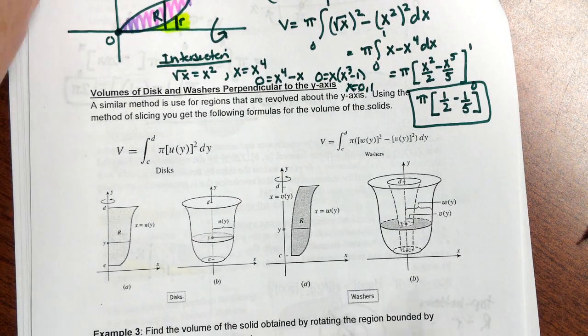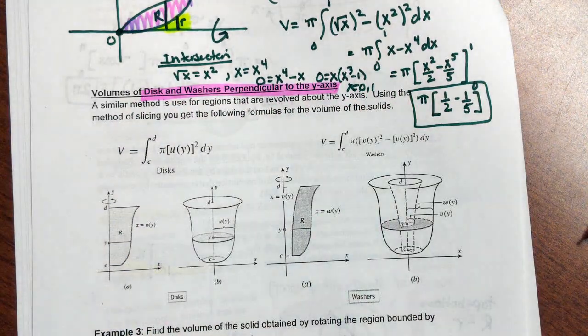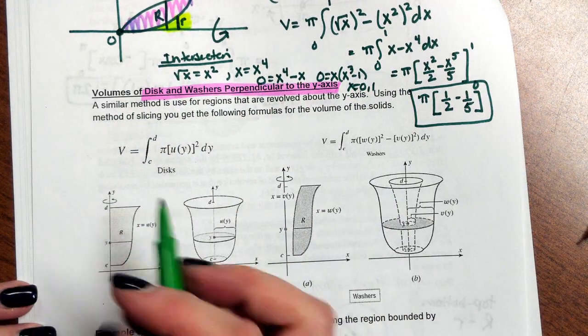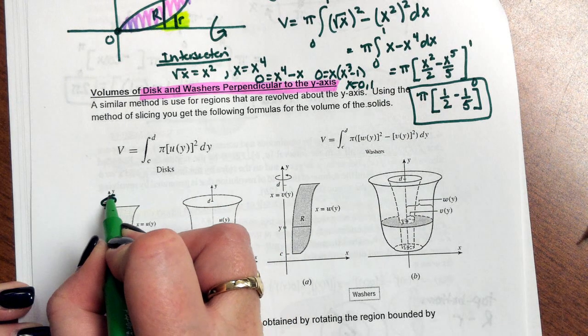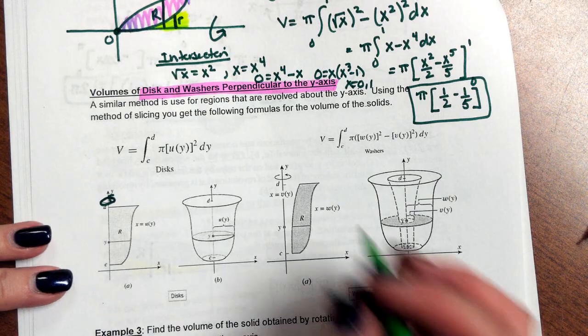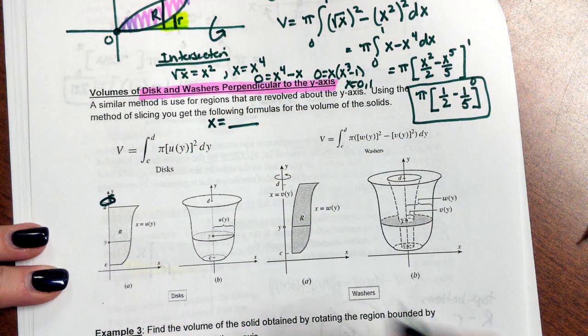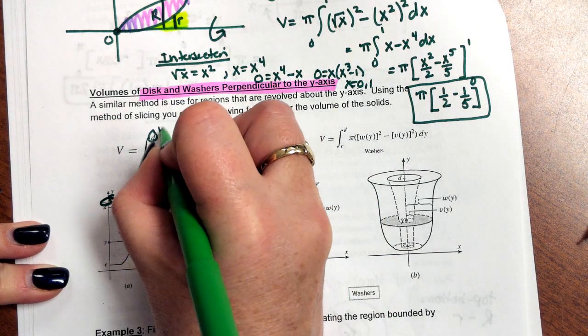Now you may also have an axis of revolution for discs and washers that are perpendicular to the y-axis. So again, notice the region now is going to be revolved around the y-axis, no longer the x-axis. So just like you've been doing, what you have to do is get the equations in the form of x equals. And again, your bounds are going to be y values.